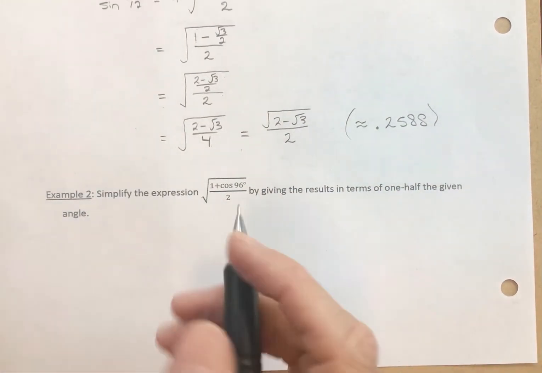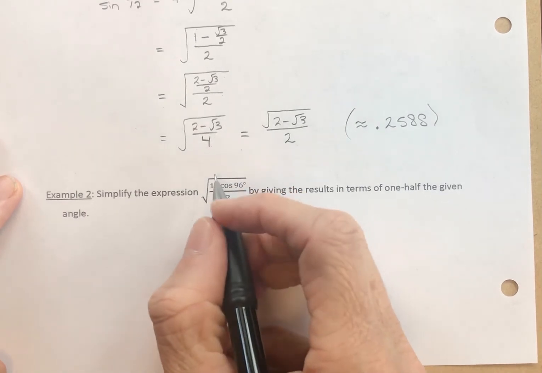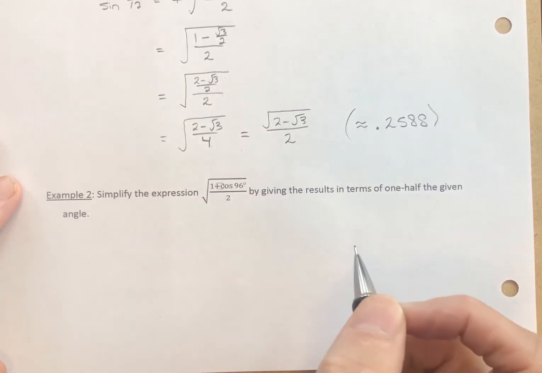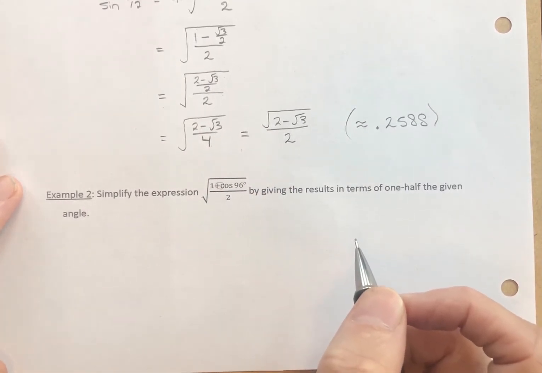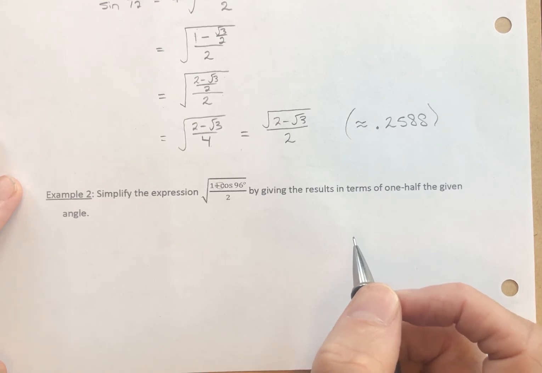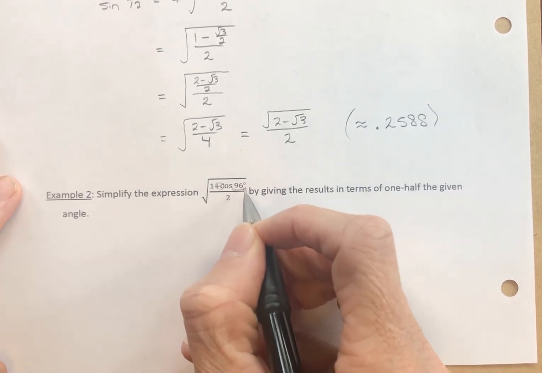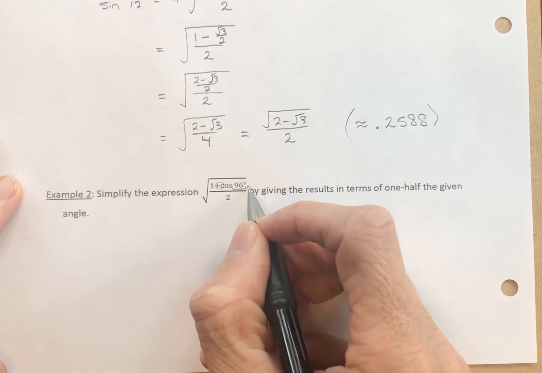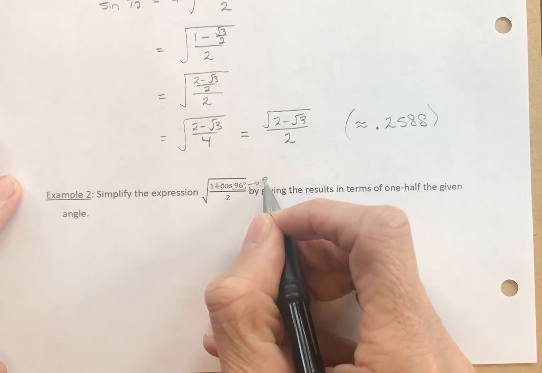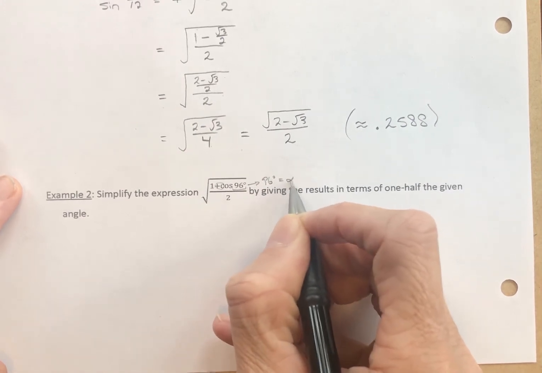Okay, let's see. So we know, again, that plus tells us we're doing the cosine of alpha over 2. And we know that in that formula, this 96 degrees is our alpha.